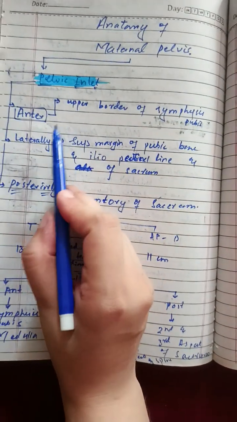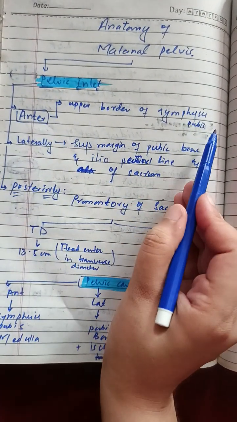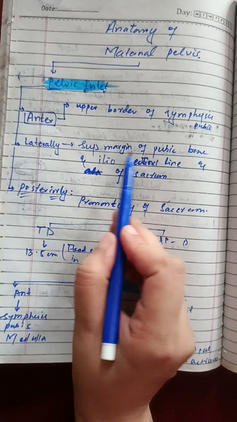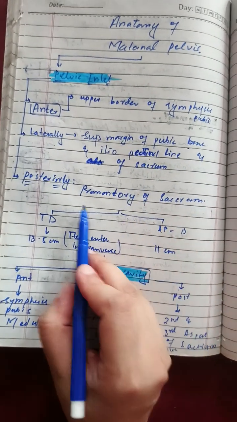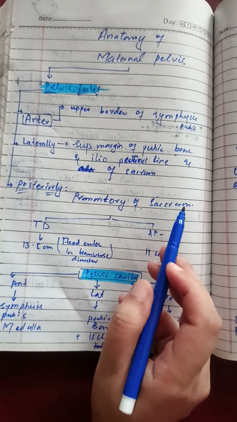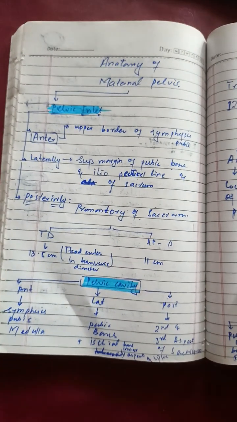So the pelvic inlet is anteriorly lined by the upper border of the symphysis pubis, laterally by the superior margin of the pubic bone, the iliopectineal line and the ala of the sacrum, and posteriorly by the promontory of the sacrum.